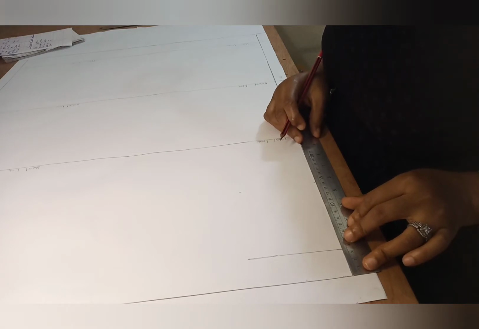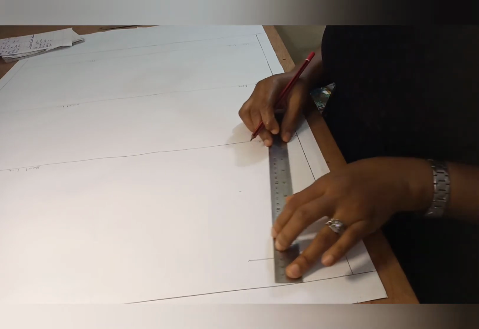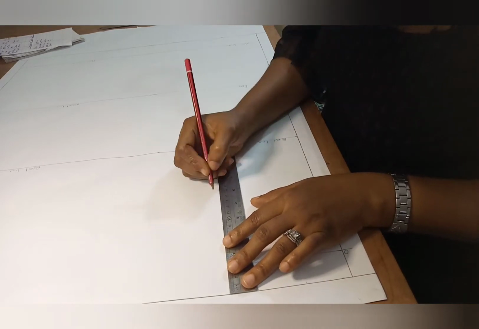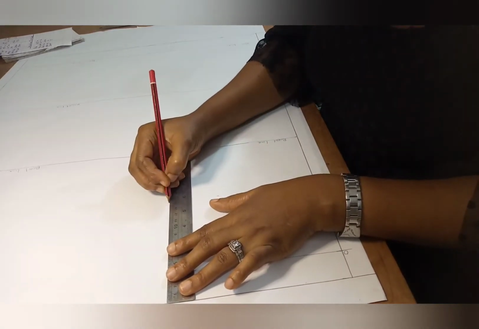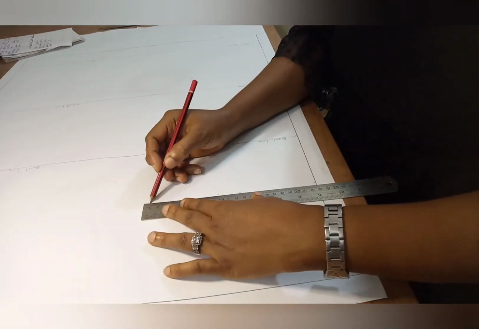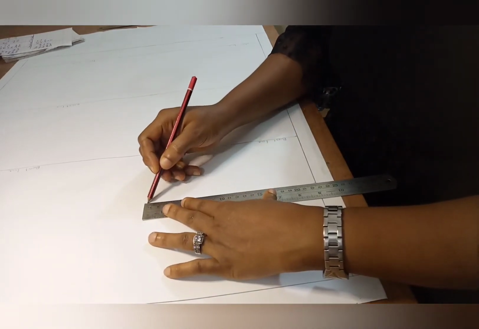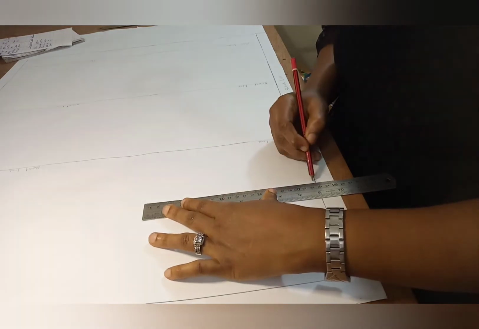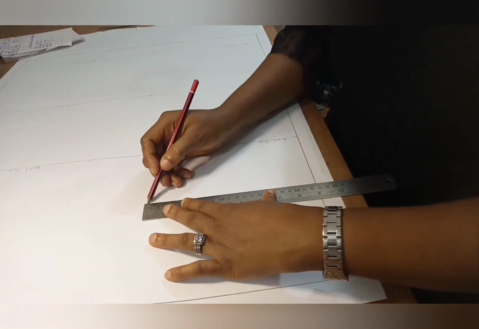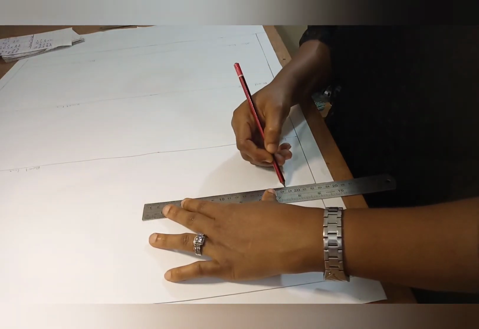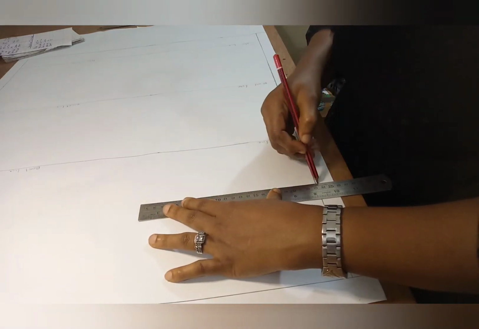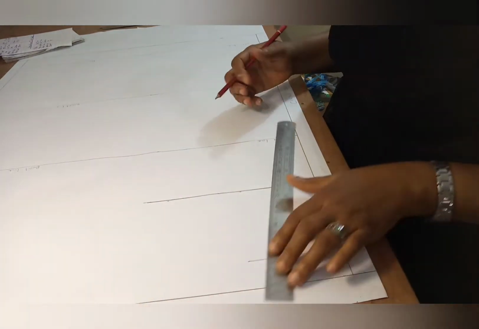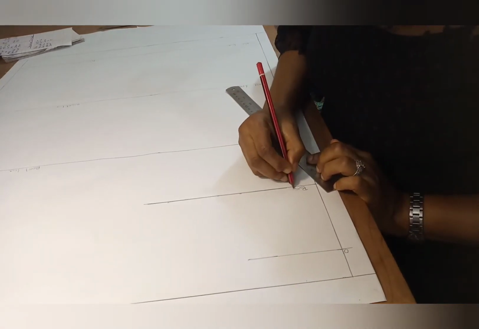I have 14.5 here, 14.5. So you roll it halfway towards the CF line. You're not rolling to the CF, but halfway to the CF. So you label back line.